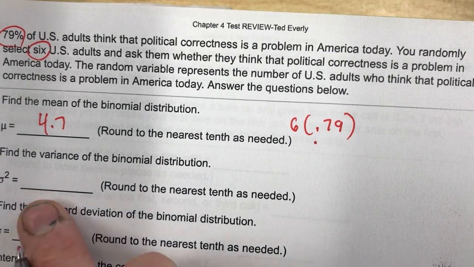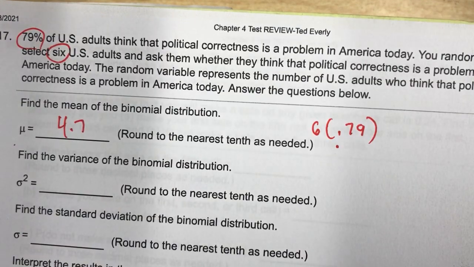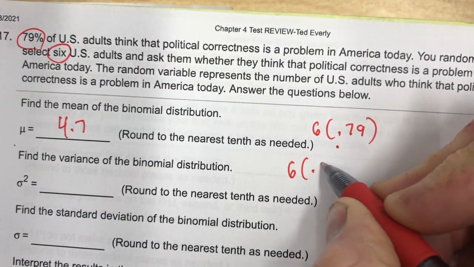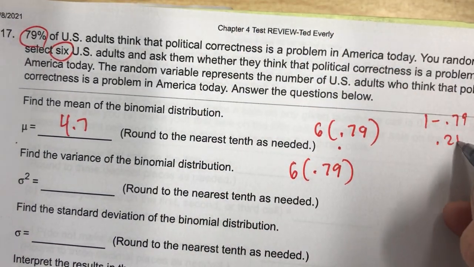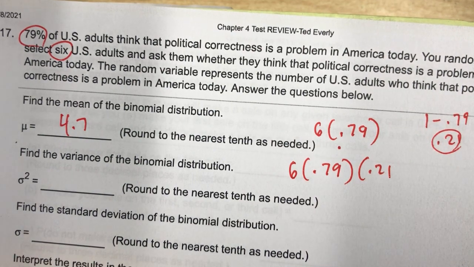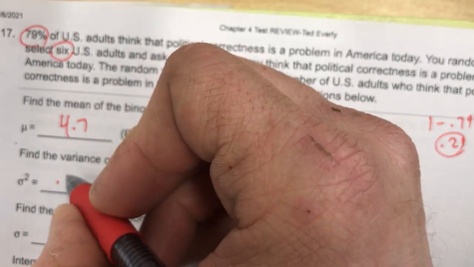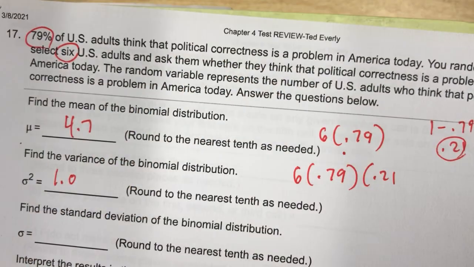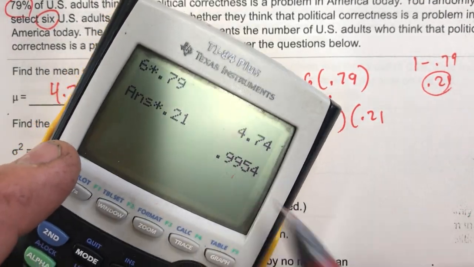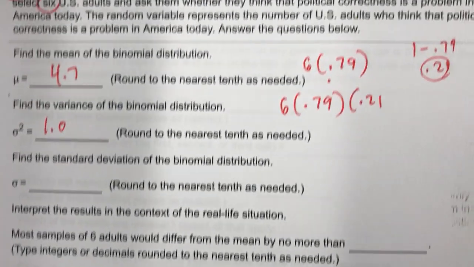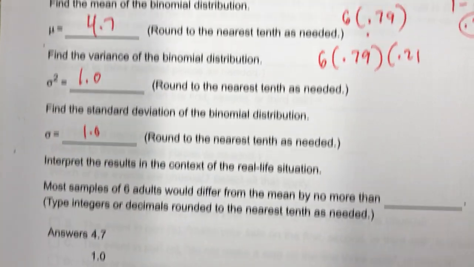All right, the variance. Okay, now here's your notes. The variance is n times p times q. Here's n times p. Q is going to be 1 minus 0.79, which is 0.21. So that's going to be 0.9954, which would be 1. See there? This 9 makes the 9 go up to 10, which makes it a 1.0, which we can see that right here. Good. And the standard deviation, I do the square root of that answer, which comes out to be 1.0. So we got that.